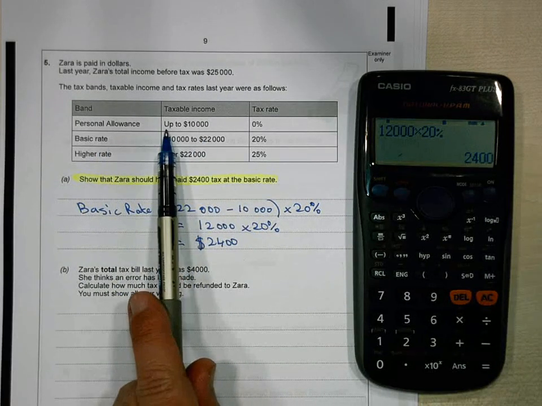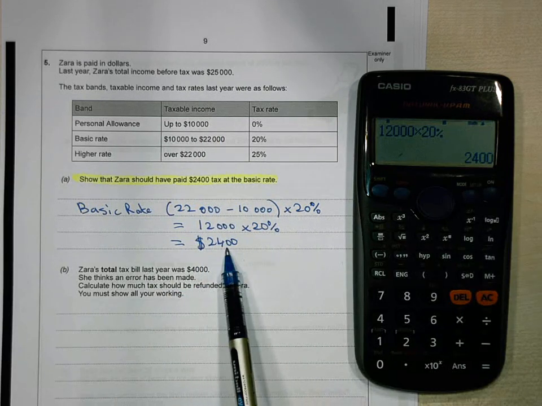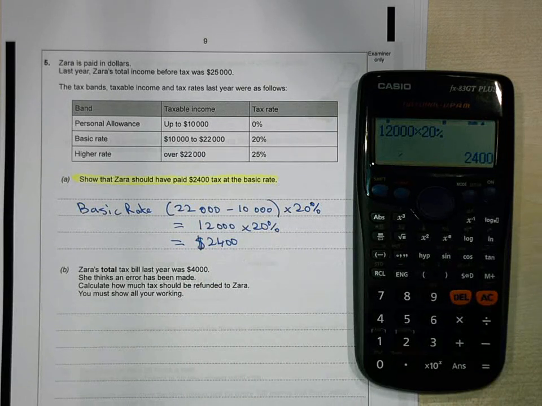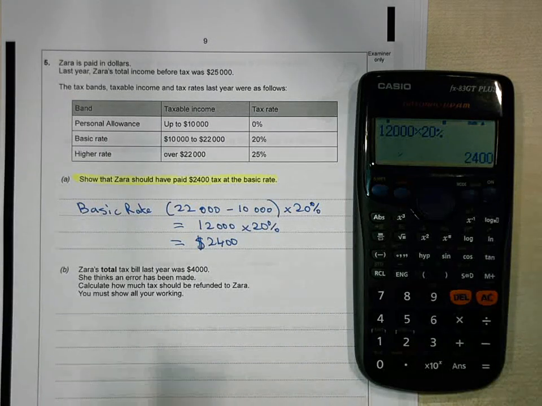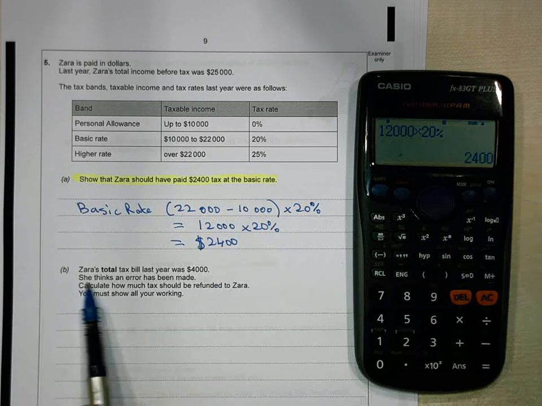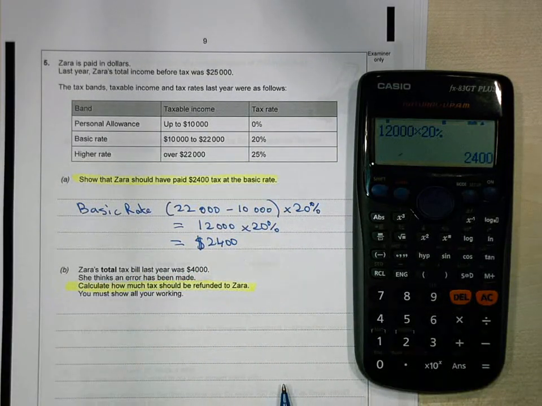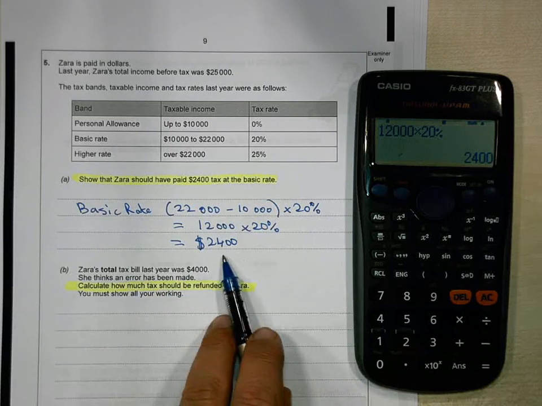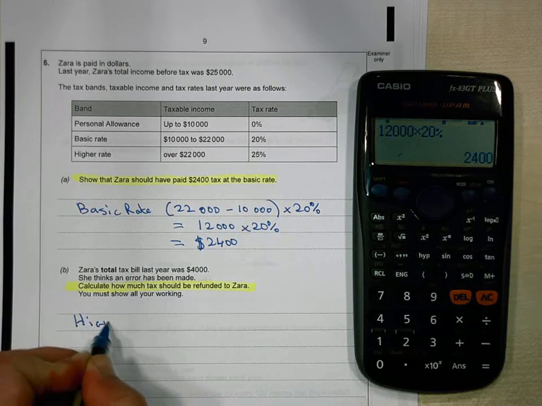So she's not being charged any tax on her first 10,000. She's being charged 2,400 up to 22,000, and on everything above 22,000 she's going to be charged at 25%. Zara's total tax bill last year was $4,000. She thinks an error has been made. Calculate how much tax should be refunded to Zara. So we know how much the basic rate is, so now we need to work out the higher rate.